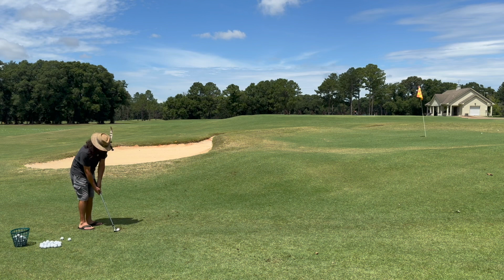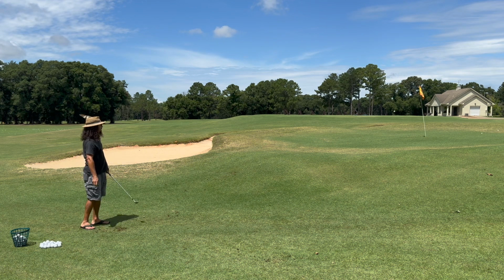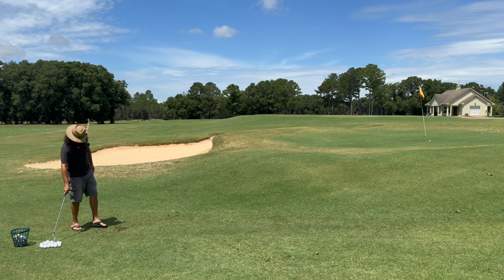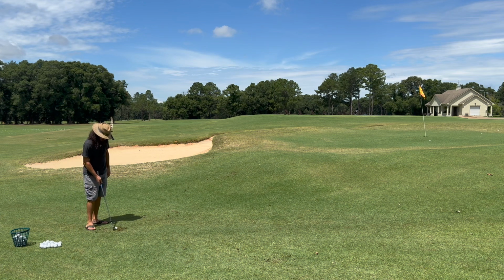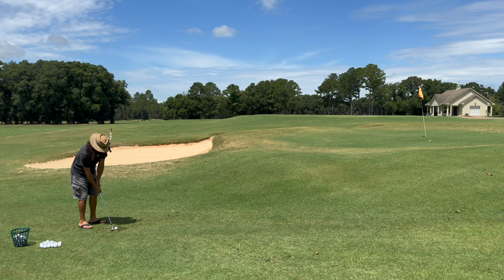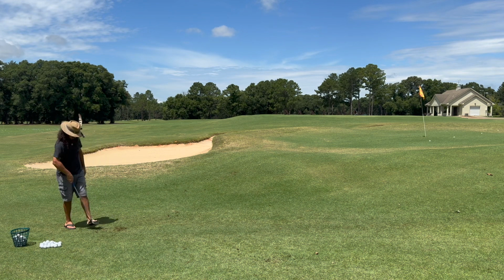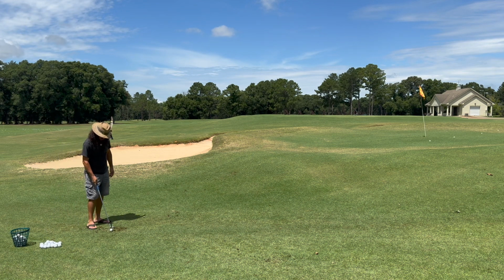So here I'm going to hit it with the bounce. Now because I've opened the club face up, I'm going to have to aim a little bit further to the left. The ball comes up higher. And I'm hitting these off of good lies. So that's a very high shot there.